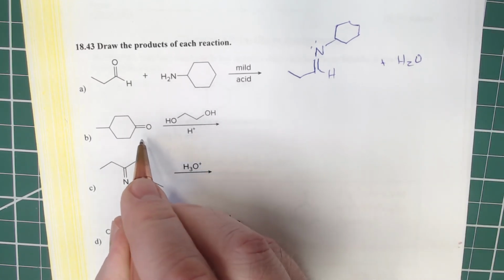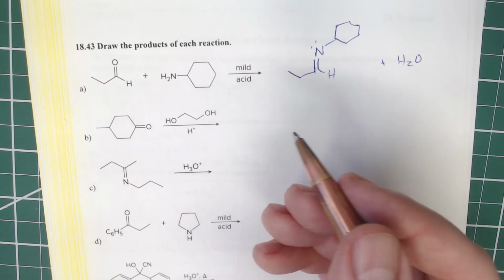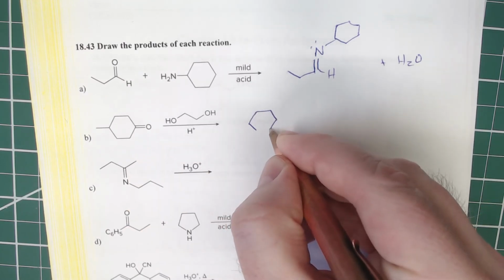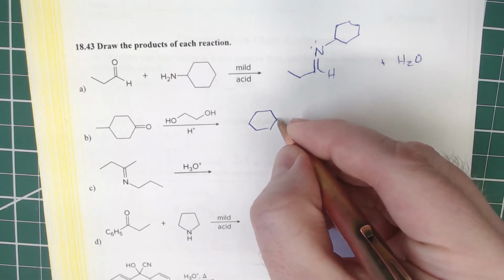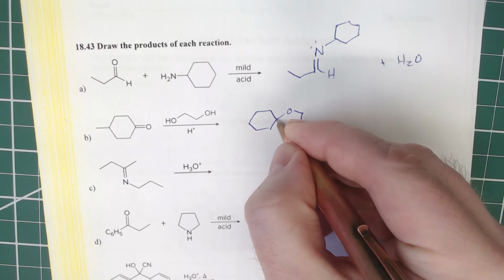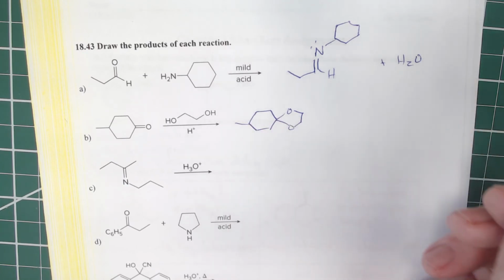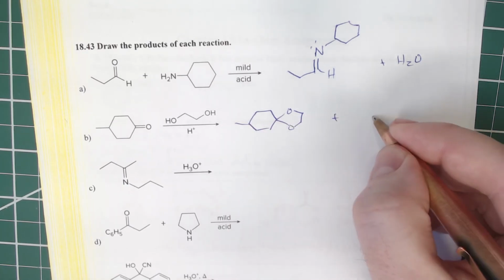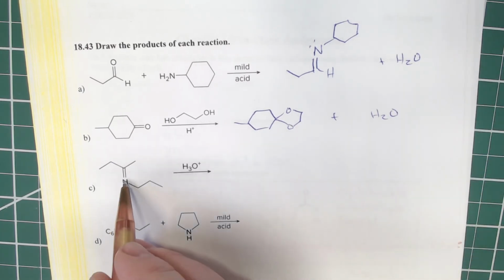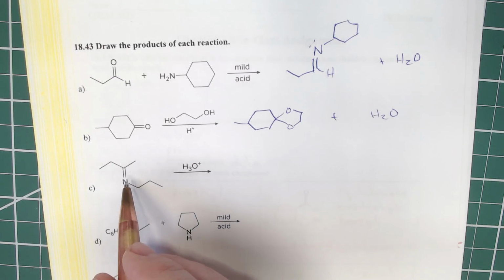All right, here we're going to form an acetal, and it will be a cyclic acetal. All right, that methyl will be unaffected, and of course plus H2O if we want to include that. Here, this is hydrolysis of an imine.